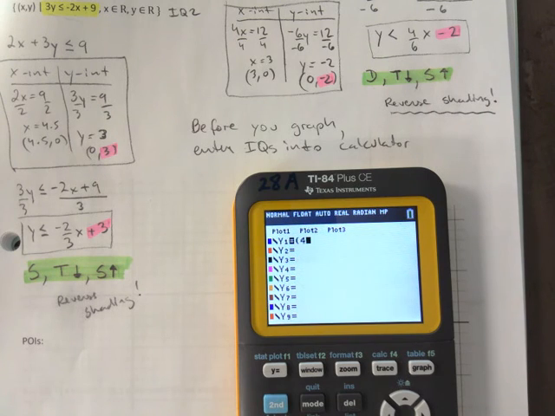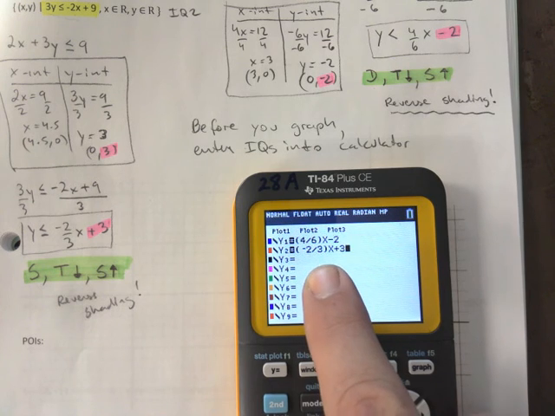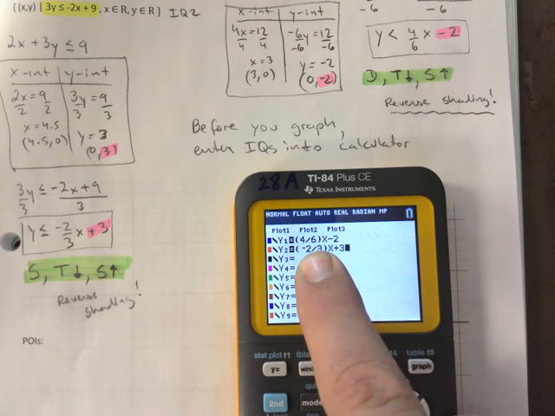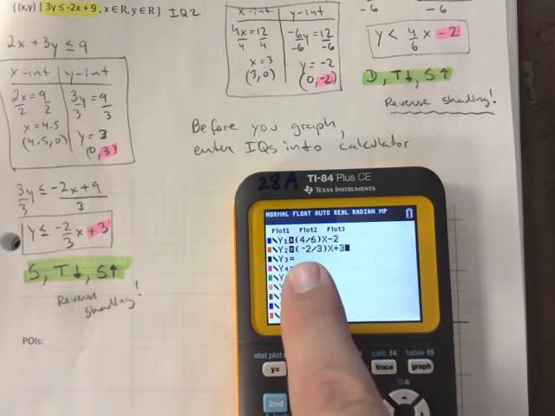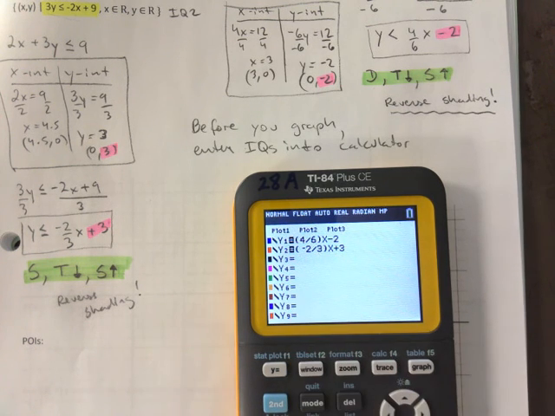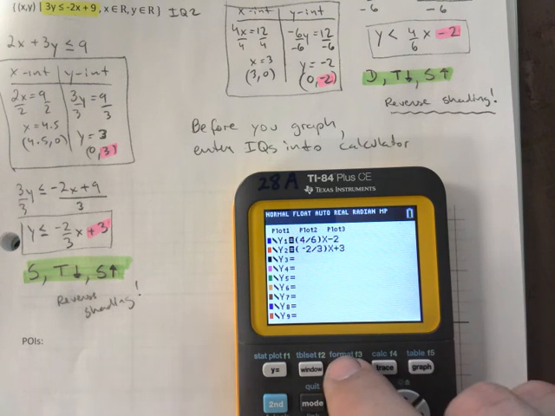So brackets 4 divided by 6, bracket x minus 2. Then I go to the next one, bracket -2 over 3 x plus 3. They actually both have the same slope. Numerically speaking, if you simplify 4 over 6, it's also 2 over 3. But notice that one is negative and one is positive, right? So hit graph. I'm going to do a zoom standard. I'm not going to hit graph because my window is going to be off.